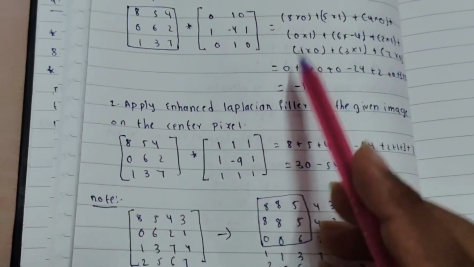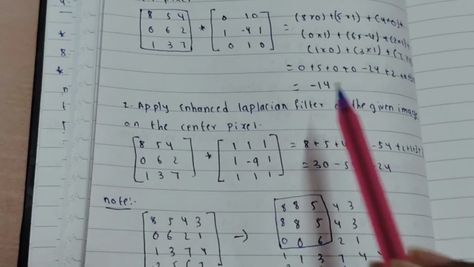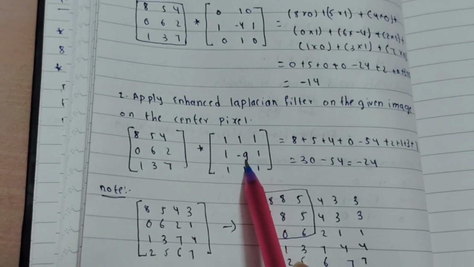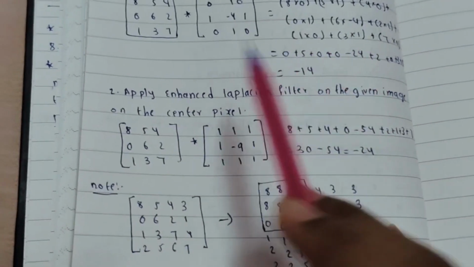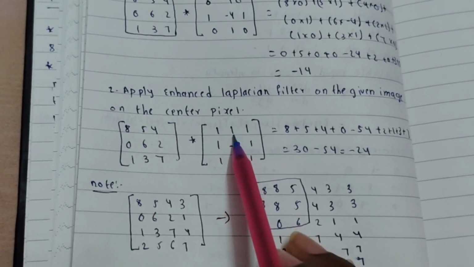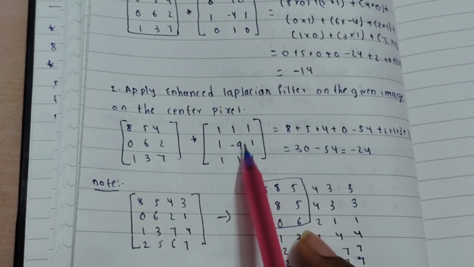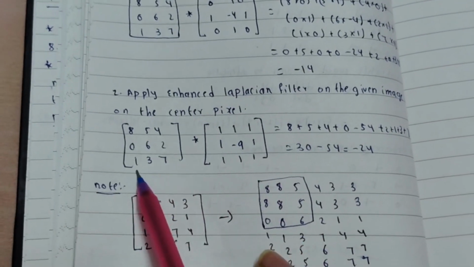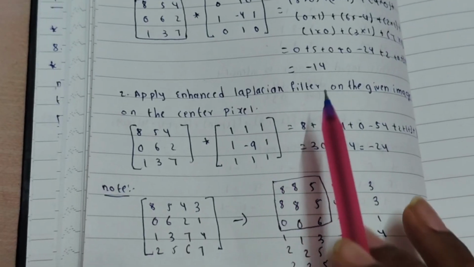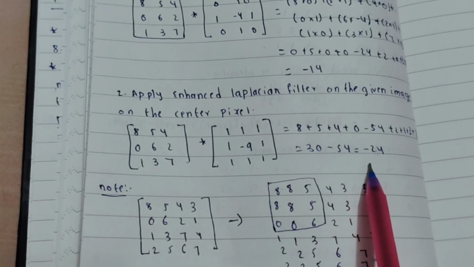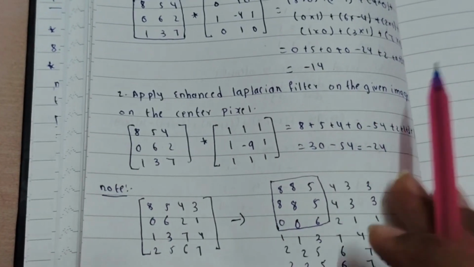And the second question is, apply the enhanced Laplacian filter on the given image on the center pixel. Again the same process, but instead of -8 or -4, we will use -5 or -9 here. So 8 into 1 plus 5 into 1 plus 4 into 1 plus 0 into 1 plus 6 into -9 plus 2 into 1 plus 1 into 1 plus 3 into 1 plus 7 into 1. If we calculate, it will give -24. So now we will replace the 6 with -24.